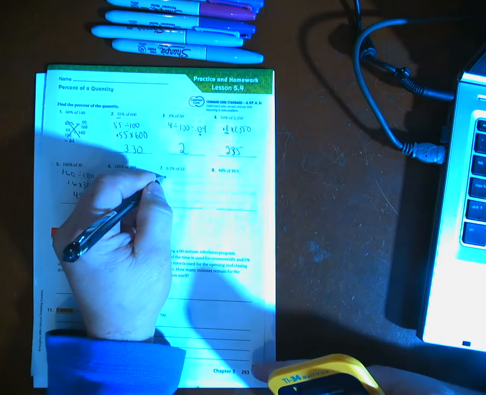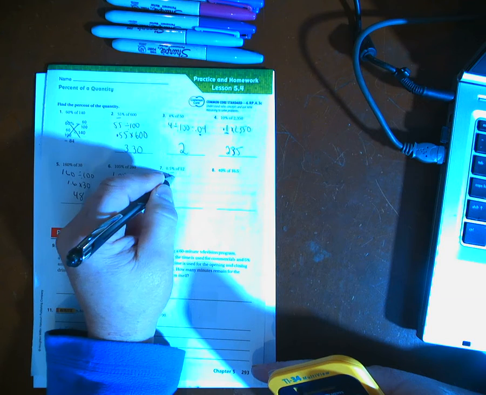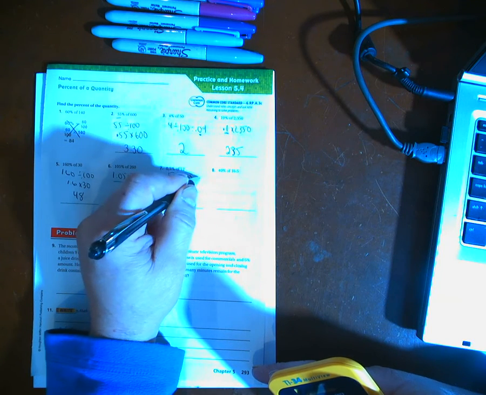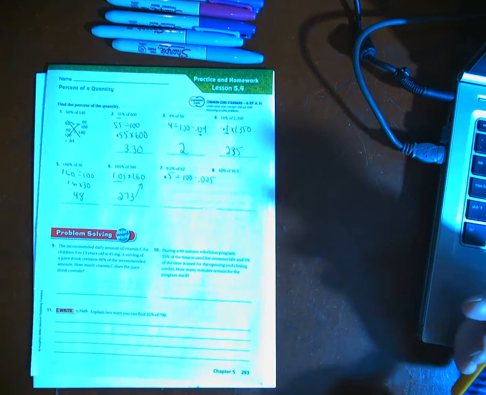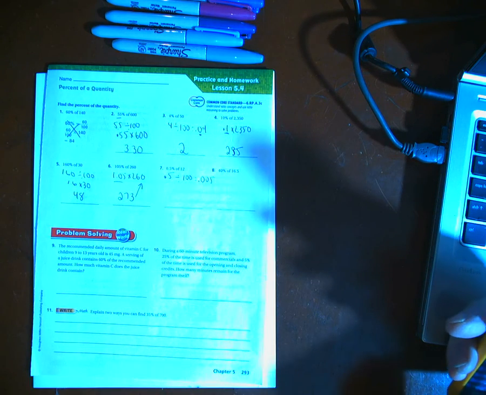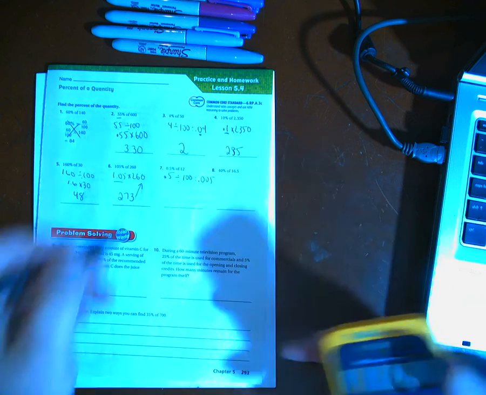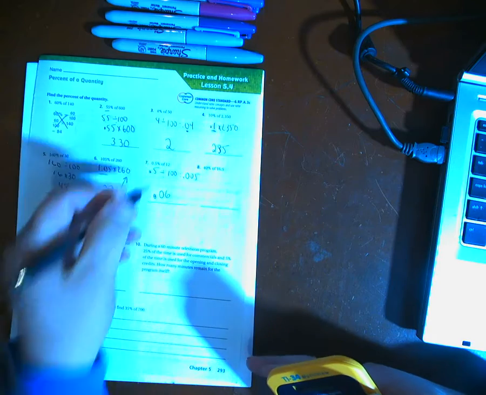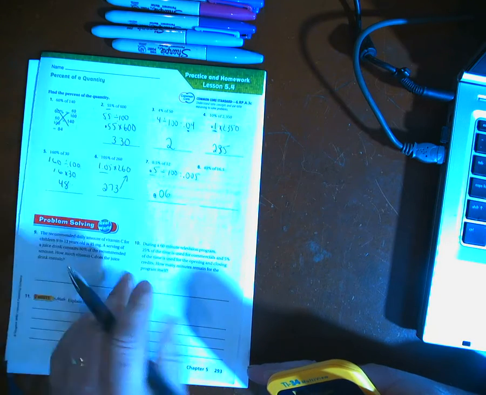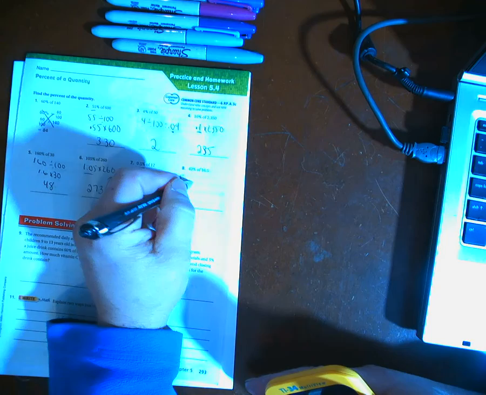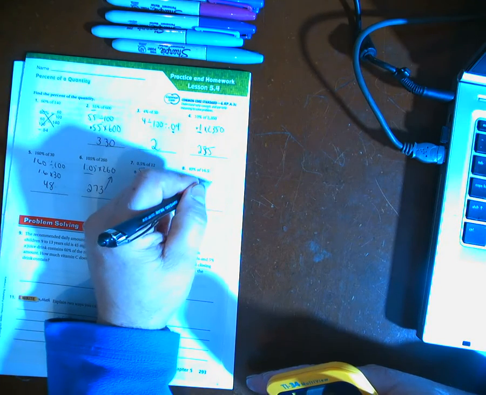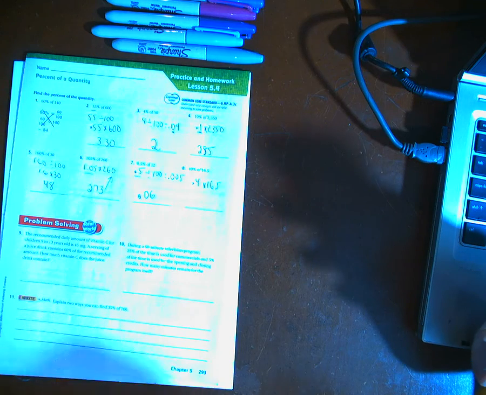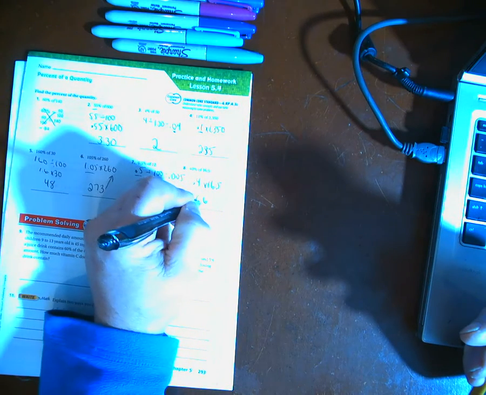Here's another tricky one. Because there's a decimal in the percent, it's 0.5%. I'm going to divide that by 100, and I'm going to get 0.005. 0.005 times 12. The actual value is 0.06. This is 0.5%. Okay, so it's a very small number. 0.4 times 16.5. When I do that on my calculator, 6.6.